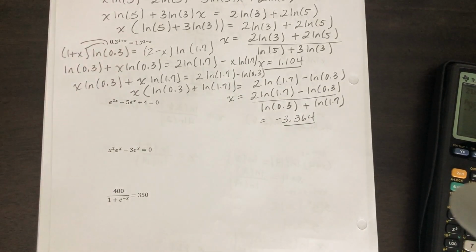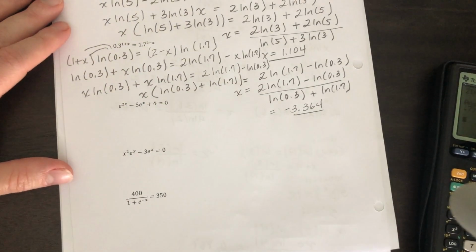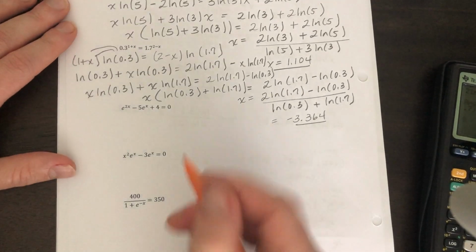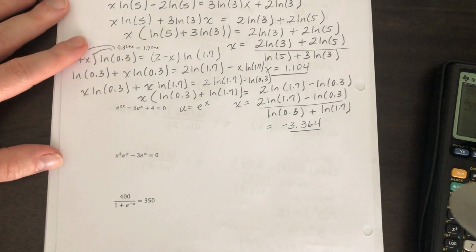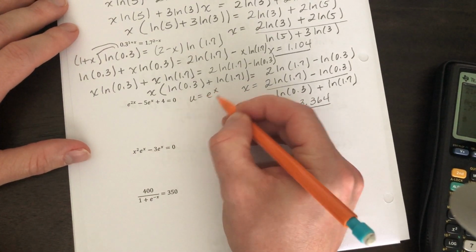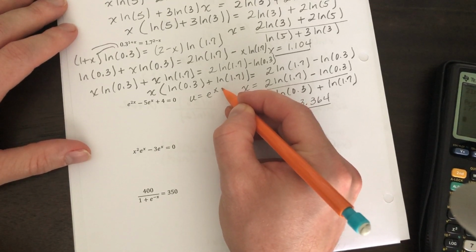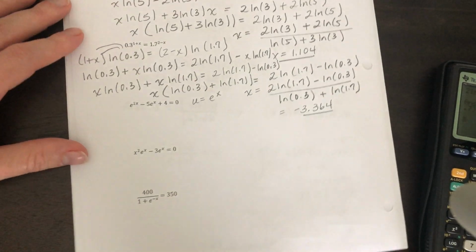Okay, so the next type of questions are dealing with factoring. Now, if I was to make a simple substitution where u is equal to e to the x, it would make it a lot easier to look at. So remember, if I was squaring e to the x, it would be a power to a power, so I would be multiplying. So anytime you see e to the 2x, that's the same thing as e to the x squared.